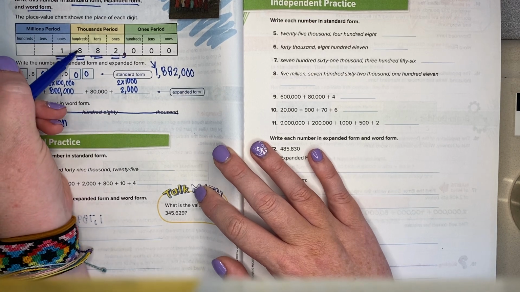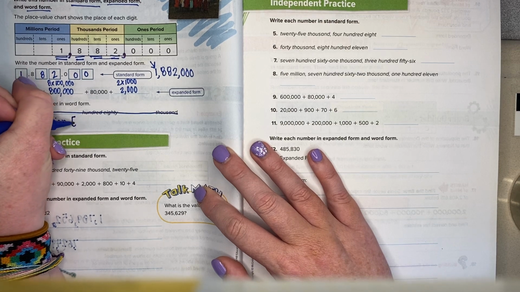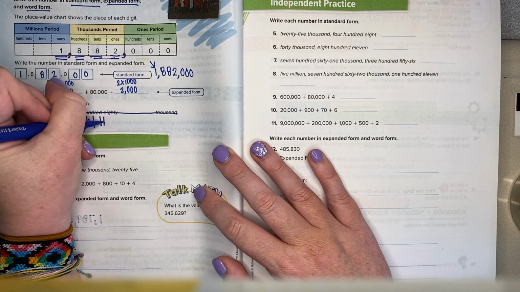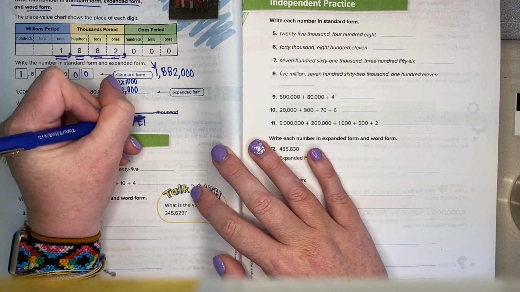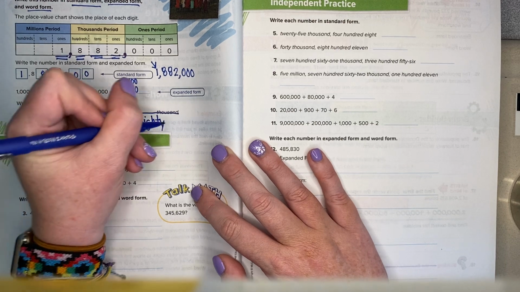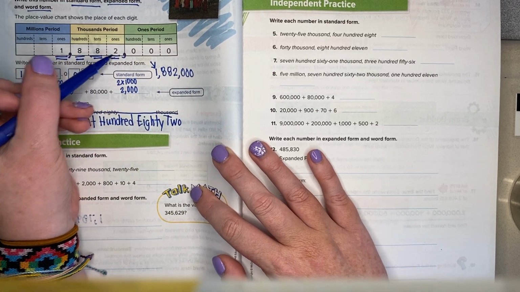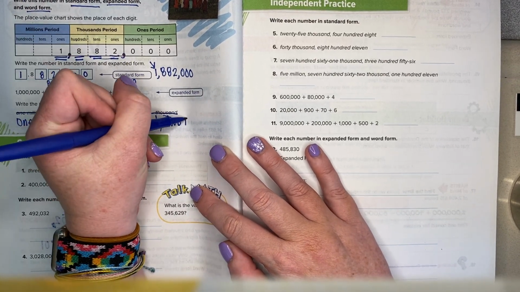And then I'm going to read this number, 882. So then I'm going to say 882, comma, which makes me know that I'm in the thousands period. So I'm going to say 1,000.